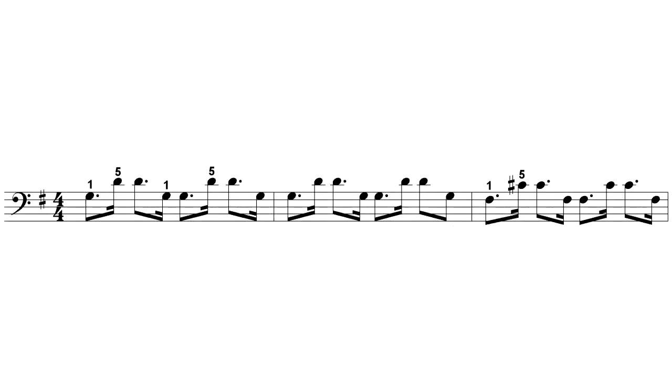Even sophisticated jazz bass players fall back on simple 1-5 bass lines where appropriate, as performed here by Stanley Clarke on the tune Spain by Chick Corea in his band Return to Forever.